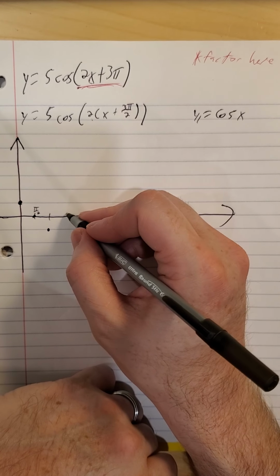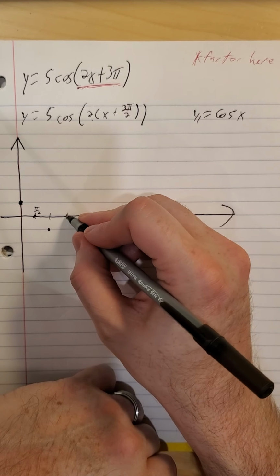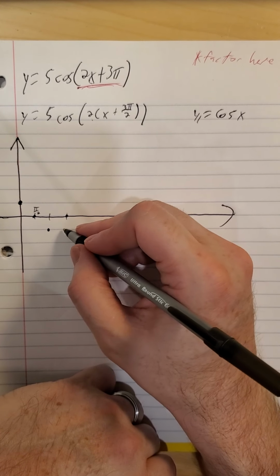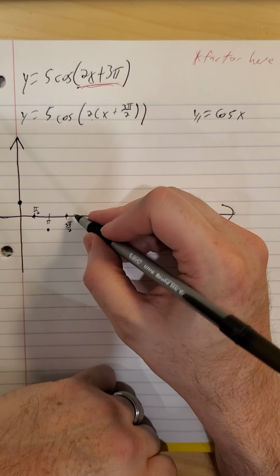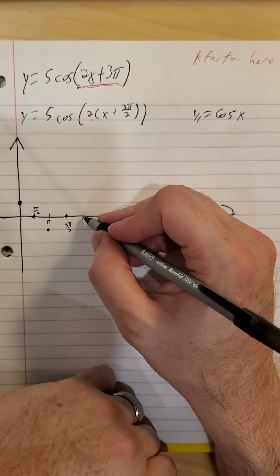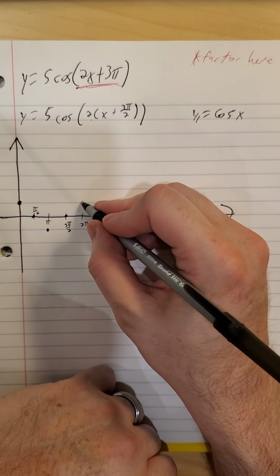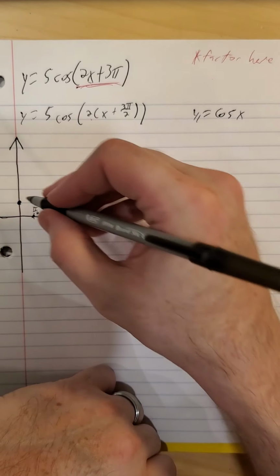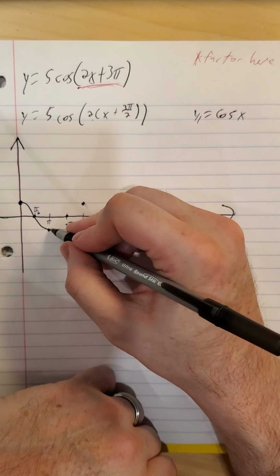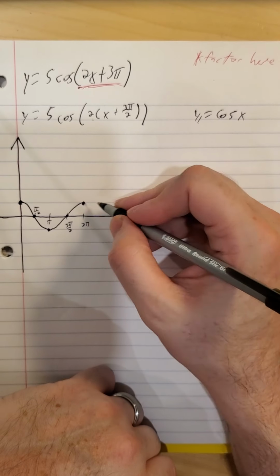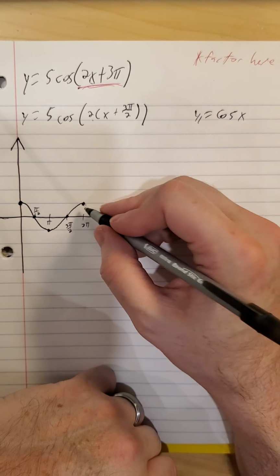Then 3 pi over 2. Cosine is back to a 0. And 4 pi over 2, or just plain 2 pi. 2 laps around, now our output is back at the 1. So here is one cycle of the basic cosine function, and again we'll draw a second one in there as well.